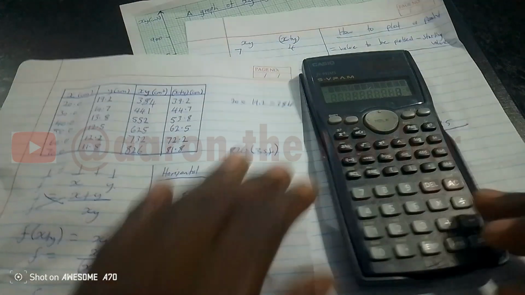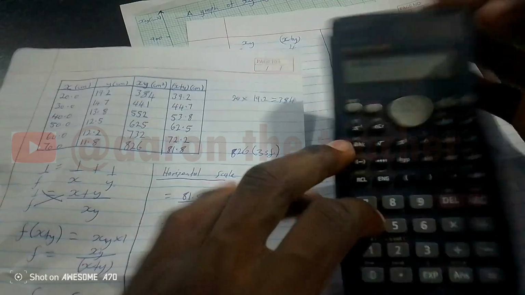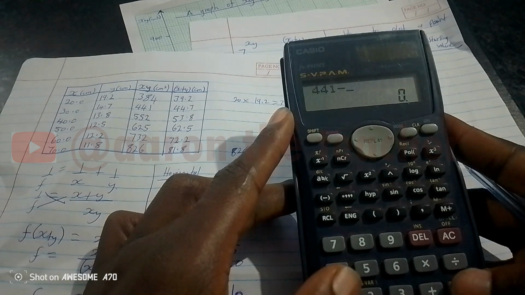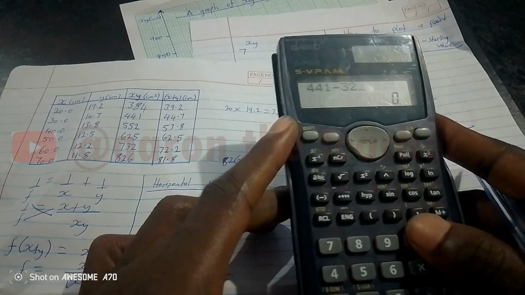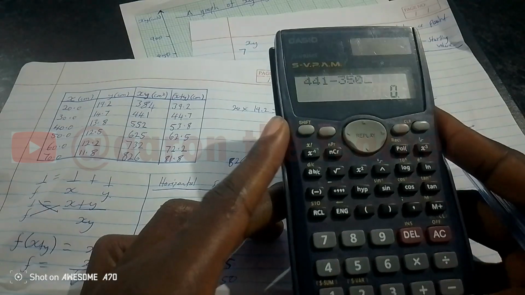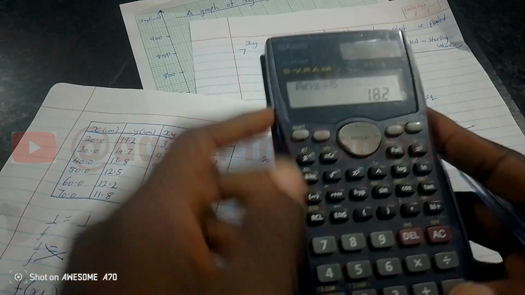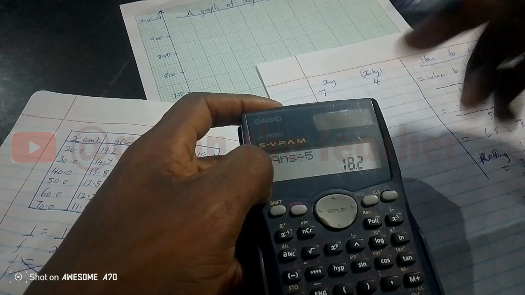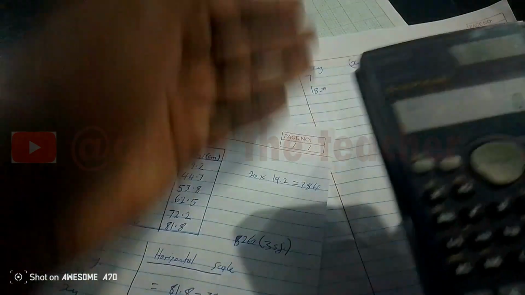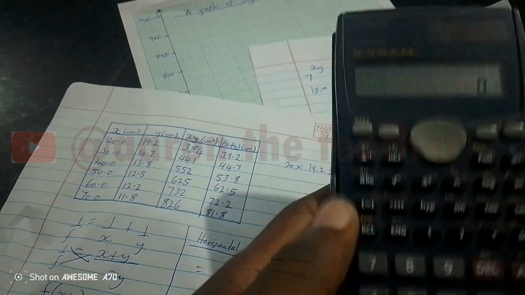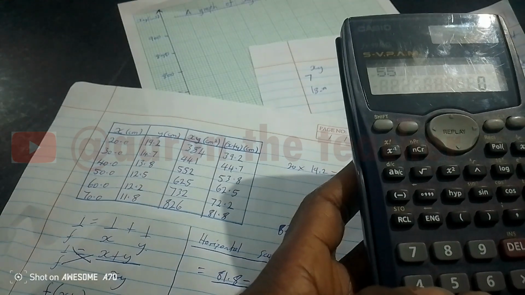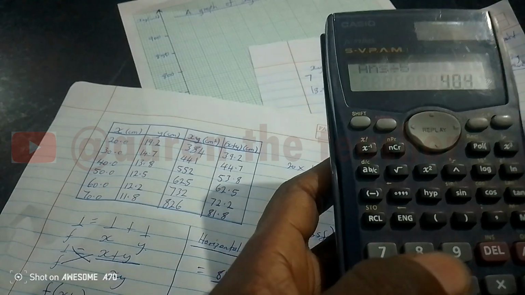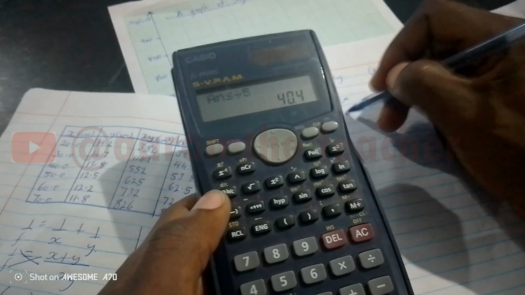For the next one, it will be 4, 4, 350, then divide by 5. I'm getting 18.2, which I'll round off to get 18 small squares. Let me first work for the first column. I go 552 minus 350 divided by 5. I'm getting 40 small squares.